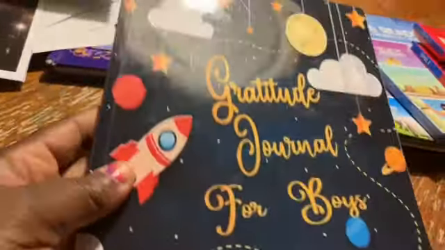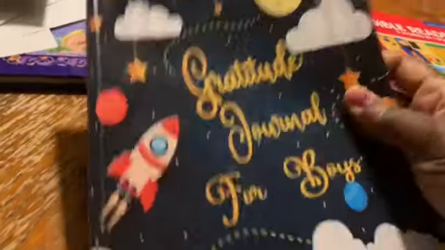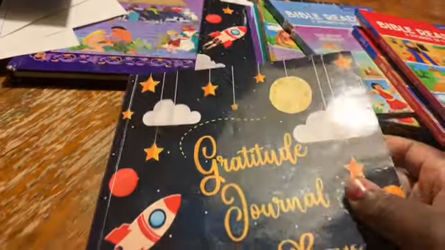All right, along with the Bible unit studies, I picked up these gratitude journals for my boys from Amazon a little while ago.